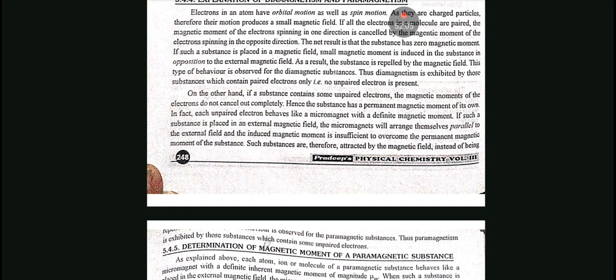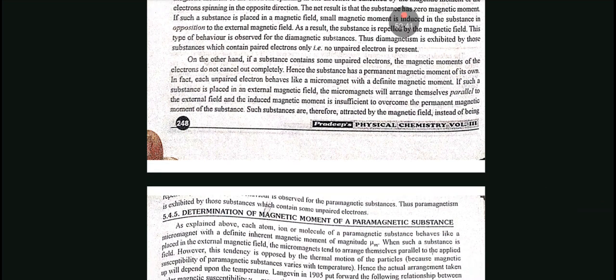On the other hand, if a substance contains some unpaired electrons, the magnetic moments of the electrons do not cancel out completely, hence the substance has a permanent magnetic moment of its own. In fact, each unpaired electron behaves like a micromagnet with a definite magnetic moment. If such a substance is placed in an external magnetic field, the micromagnets will arrange themselves parallel to the external field, and the induced magnetic field is insufficient to overcome the permanent magnetic moment of the substance. The substance is therefore attracted in the magnetic field instead of being repelled. Paramagnetism is exhibited only by substances which carry unpaired electrons.